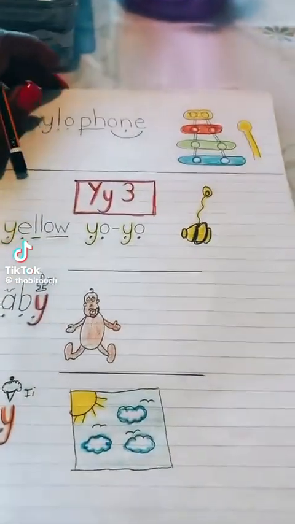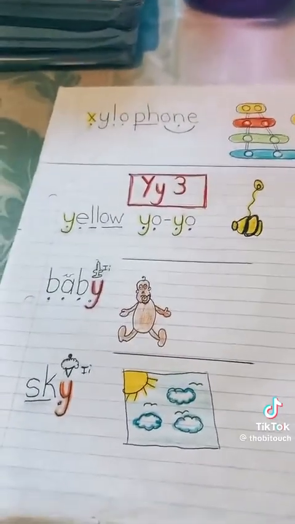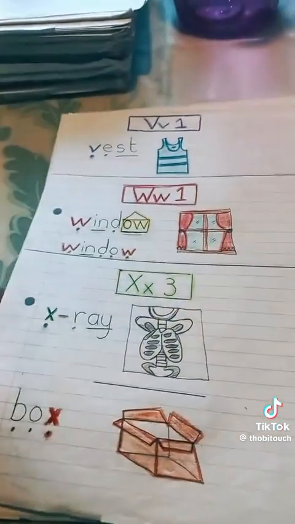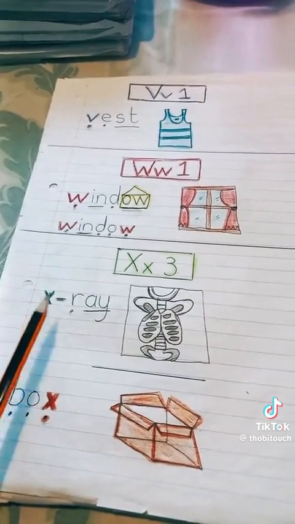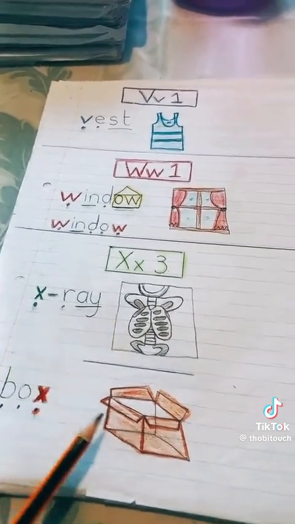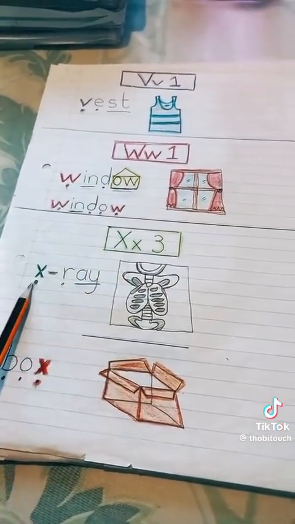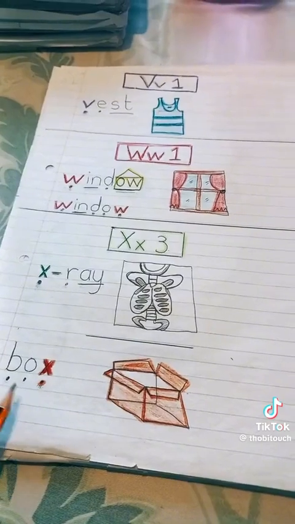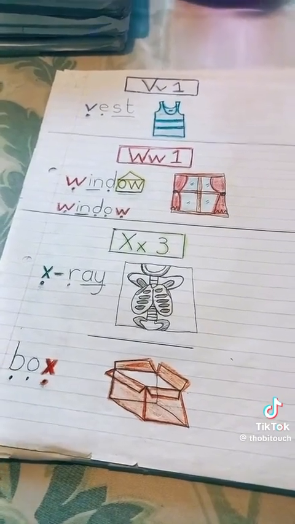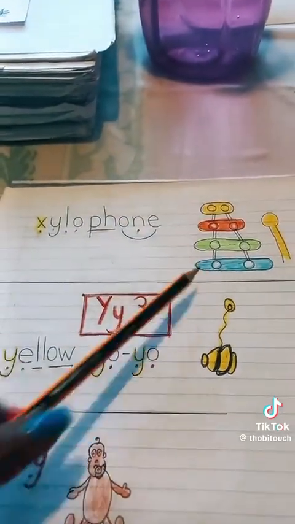Hi Mahlatsi. The last sound that we worked on was the letter X, and we already learned that the letter X can make 3 different sounds. The first sound is X for X-ray. The second sound is X, like in box. So we know that X can sound like X for X-ray. We know that X can sound like X, like in box. And we also know that X can sound like Z for xylophone.